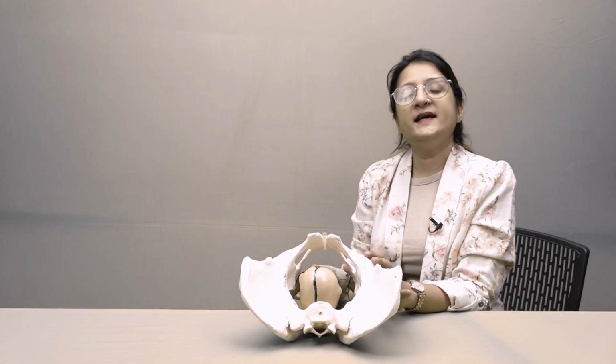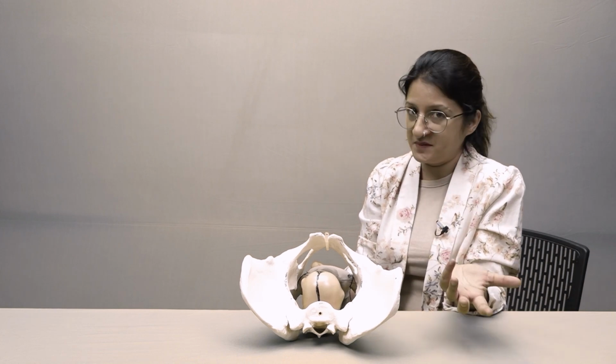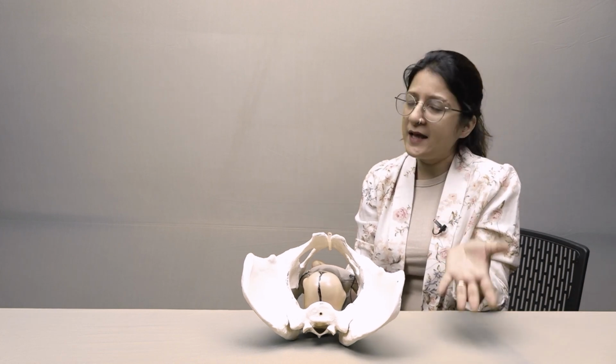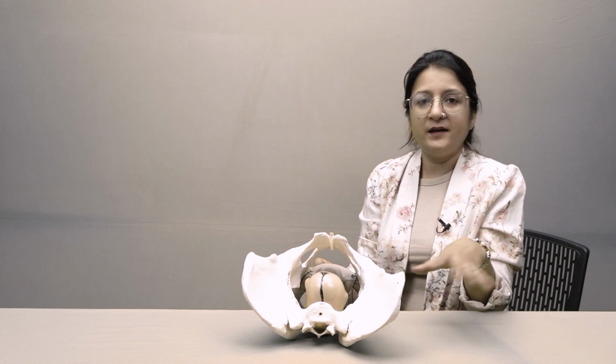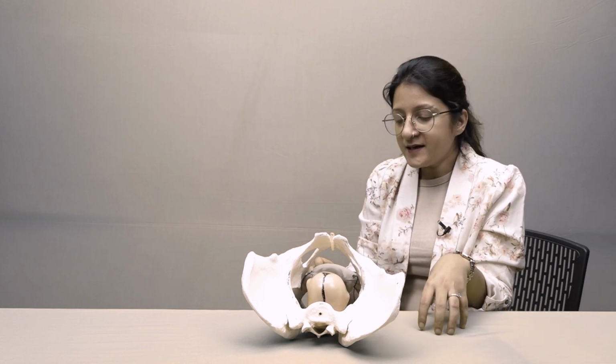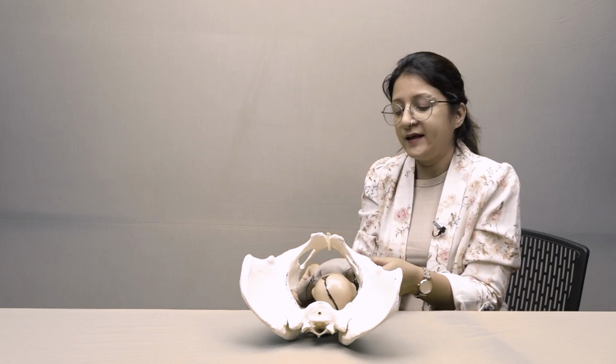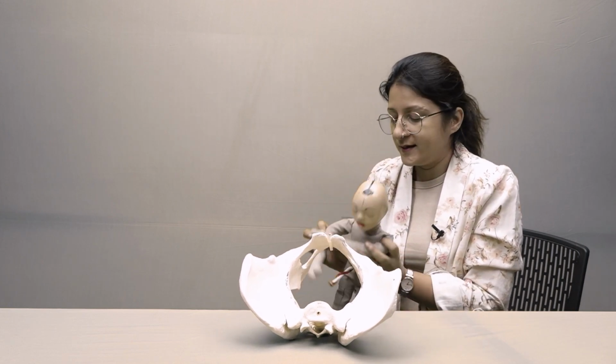Now, this is basically the Løvset's maneuver, to deliver the arms and shoulders. It also helps in preventing any extension of the arms and any nuchal arms at the same time, right? Now, sometimes this rotation of the baby may not be possible, and then how to deliver the shoulders at that point in time.